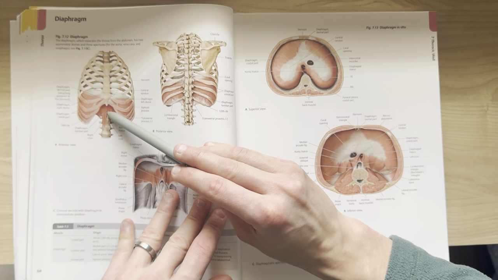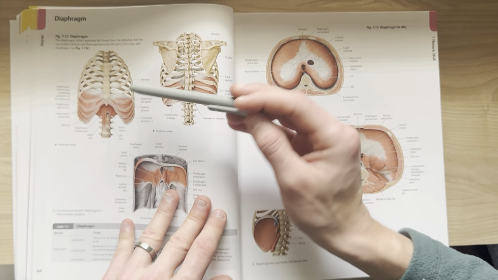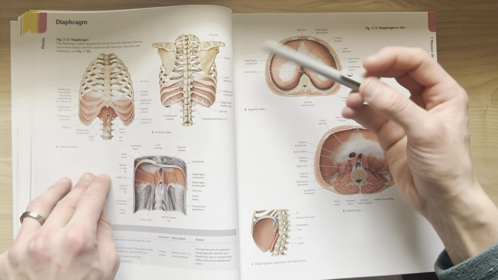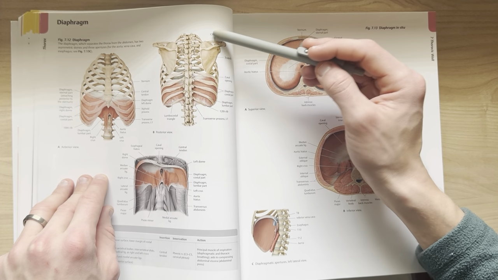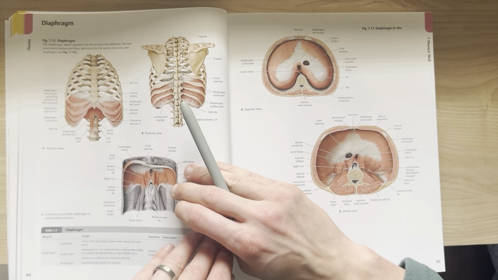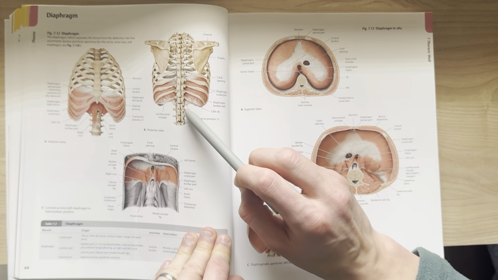The aortic hiatus, because that aorta is a huge piece of vasculature that you need to leave room for. And then the left crus over here. Posterior view shows us the shoulder, the clavicle, the scapula, the caval opening, the diaphragm, the costal portion of the diaphragm, the lumbar portion.